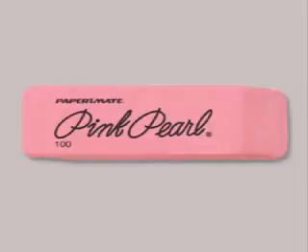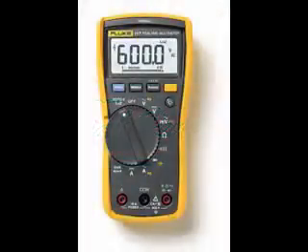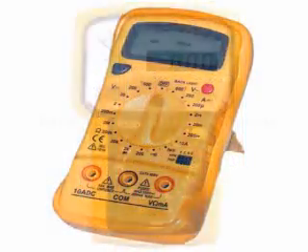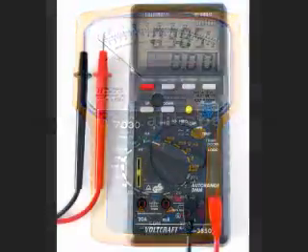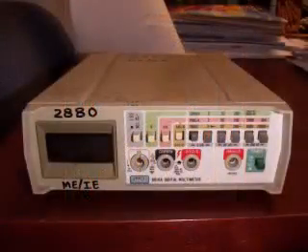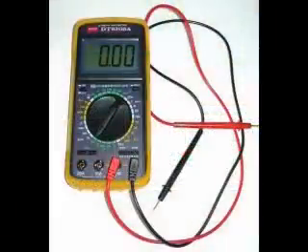Now that you are familiar with your multimeter, you will find it to be a powerful tool that allows you to measure electric current, voltage, and the resistance of devices or objects. It is one of the most important tools for testing and troubleshooting electronic devices and circuits.